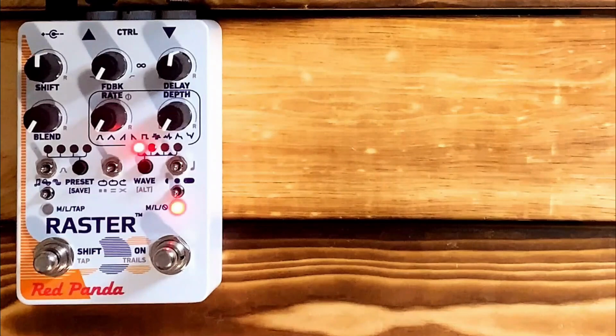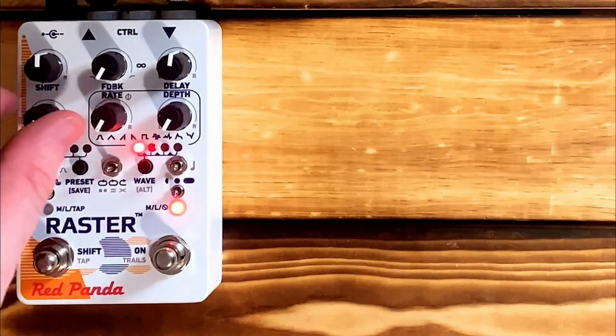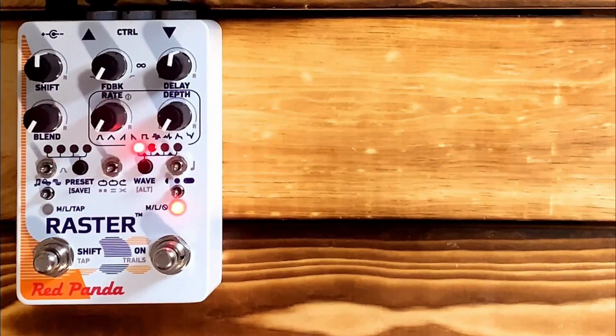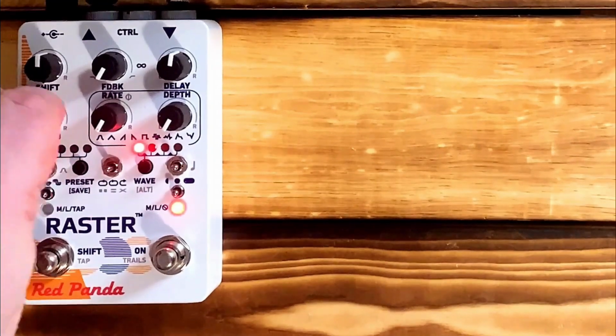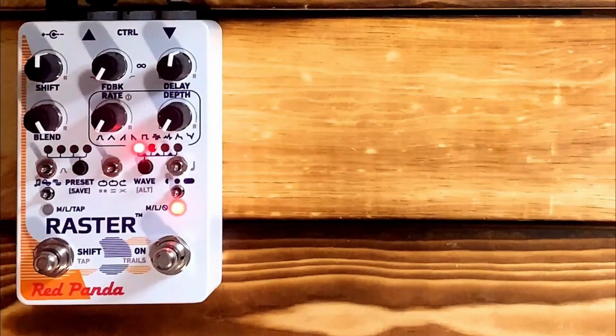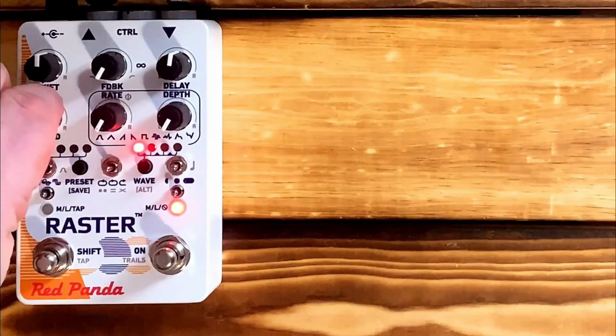The blend controls the mix of your wet and dry signal, so we won't hear any delay signal with it fully counterclockwise. And if we turn it all the way clockwise, we won't hear any dry signal. In the middle is unity.